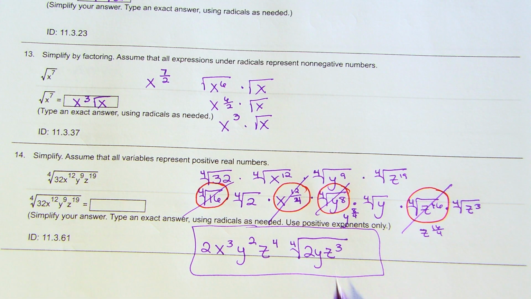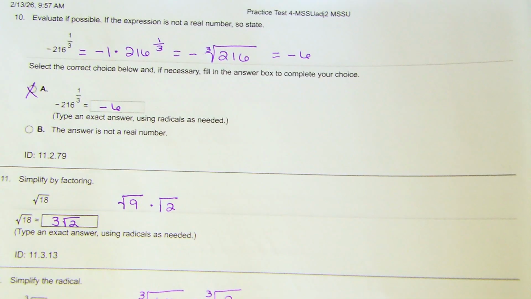All right. Let's flip over to the next one. Simplify the following expression.